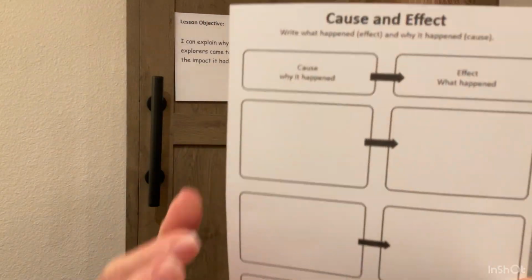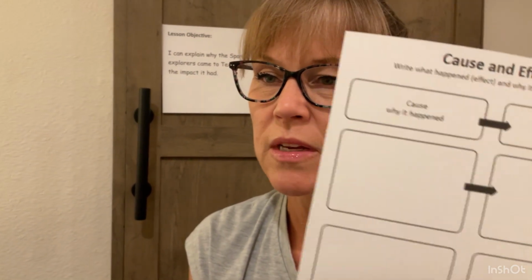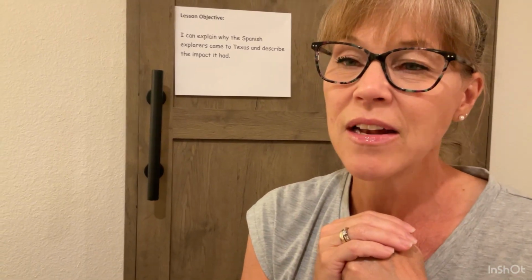So we'll be using a cause and effect graphic organizer, which is right here. I'll explain it in a little bit. So this is the graphic organizer that we will be using to help us understand the relationship between the Spanish explorers' arrival and the resulting impact that it had on the Native Americans. So you've already gotten your lap books out, and I would like for you to open up the section that says exploration routes.